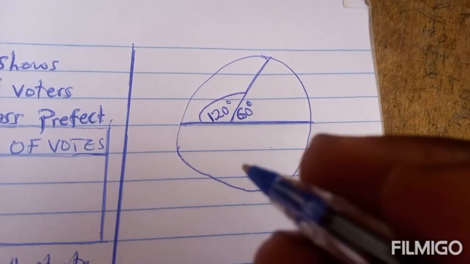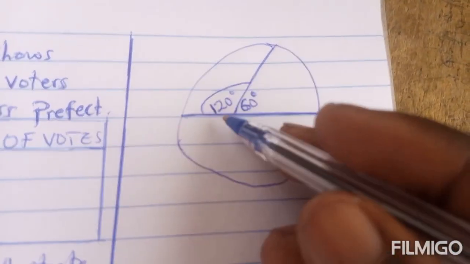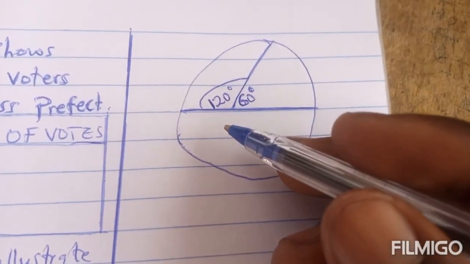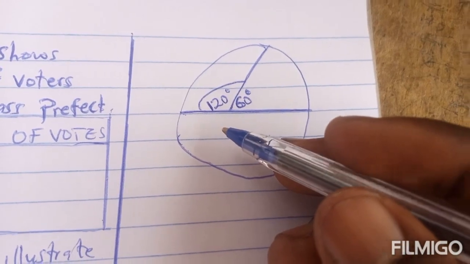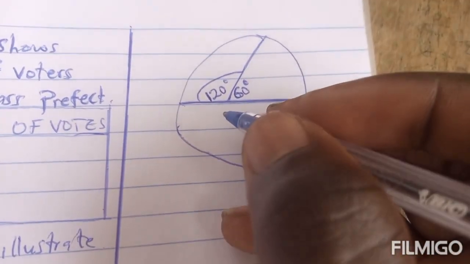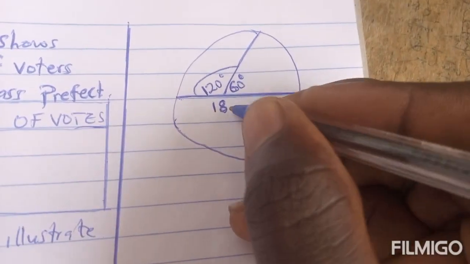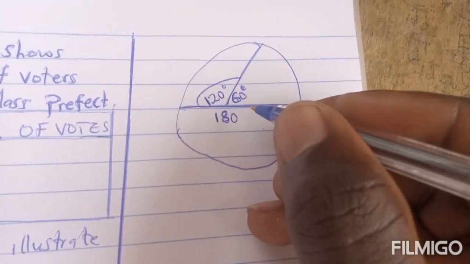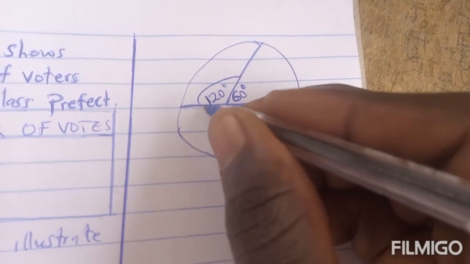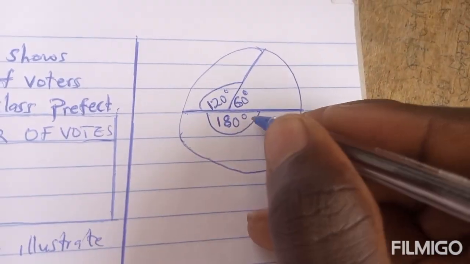So let's see. This is the second angle we are having, and the third angle is also given to us as 180 degrees. So we're having all the angles here.